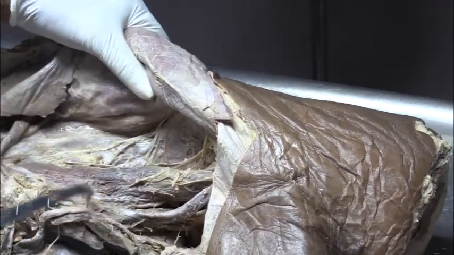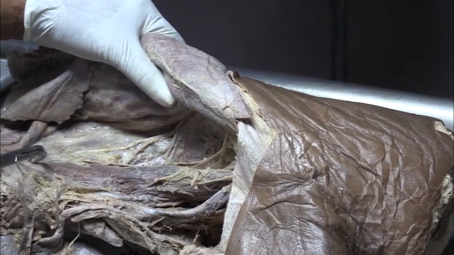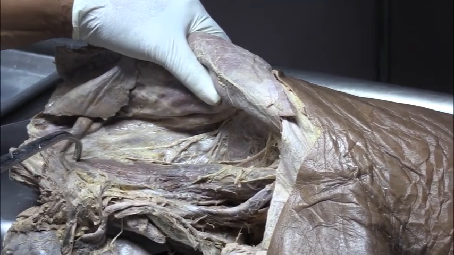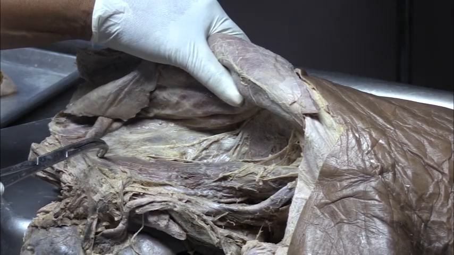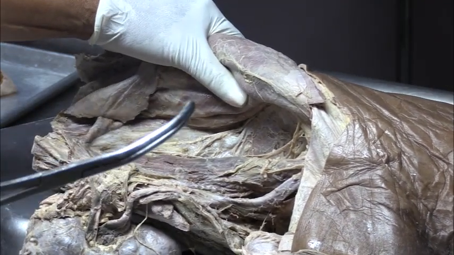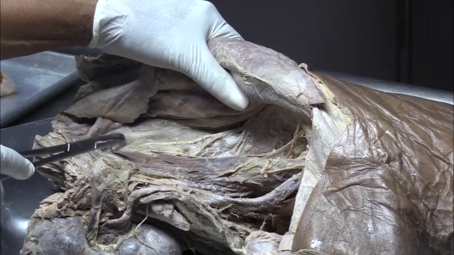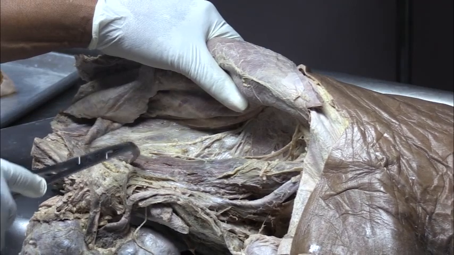Now you also need to remember where the psoas is arising from. The psoas is arising from the lower border of T12, but it also arises from the lumbar vertebra, the transverse processes, and it also arises from arches.